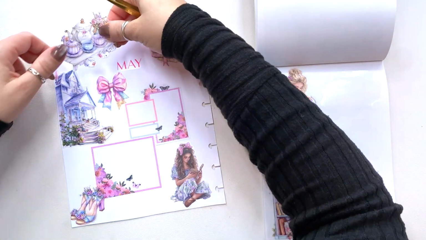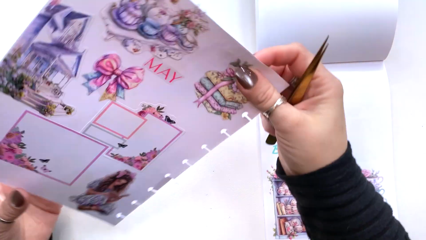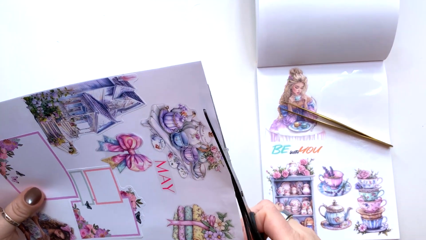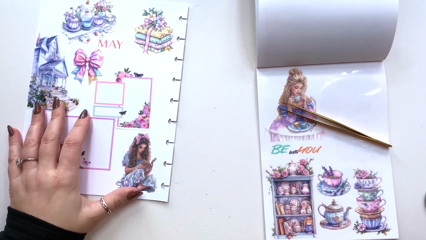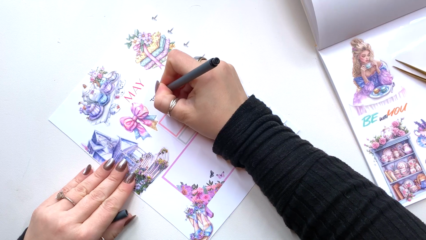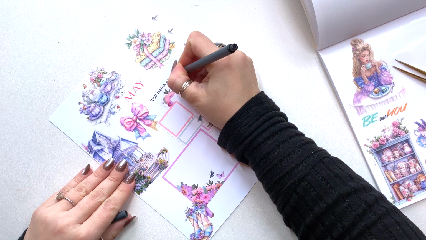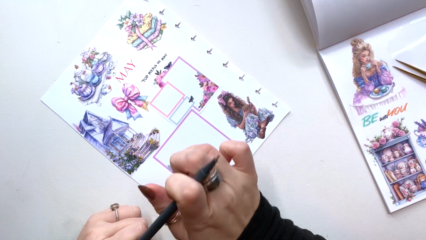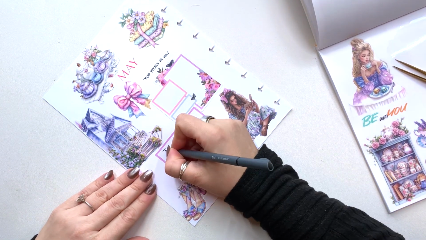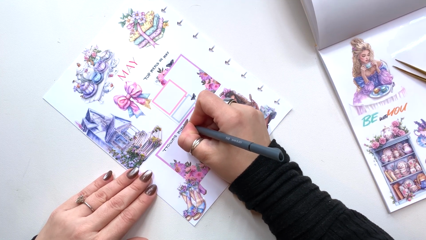So I'm gonna go ahead and put this in. Isn't that beautiful? That whole tea set. I am so in love. It is gorgeous. So top meals in May, and then I'm gonna put a title in the box. Okay, there we go.